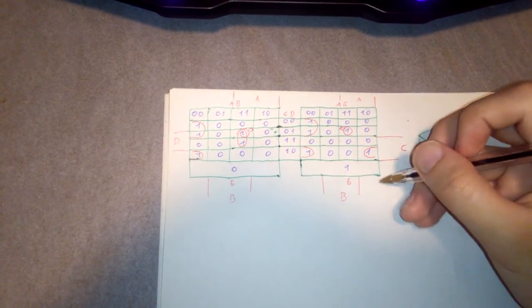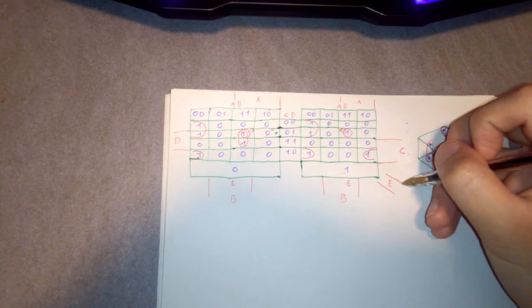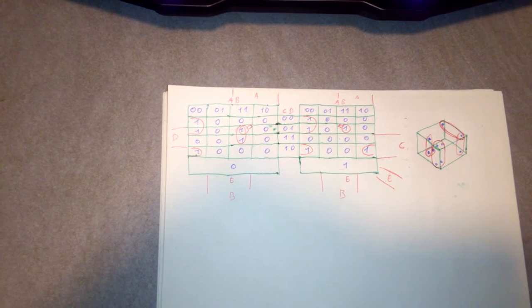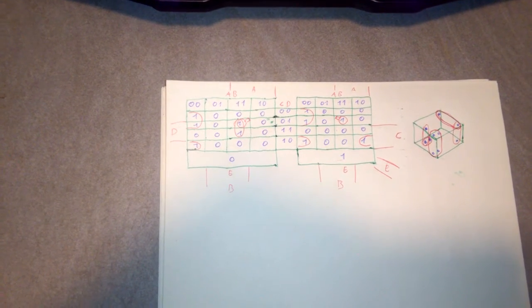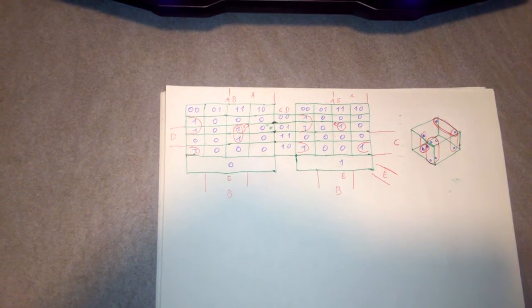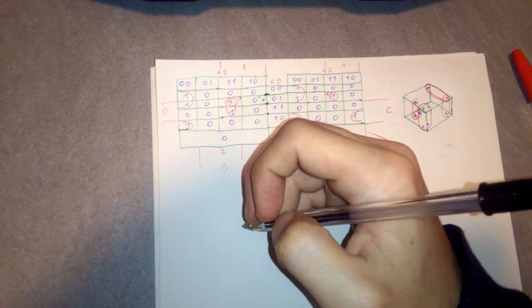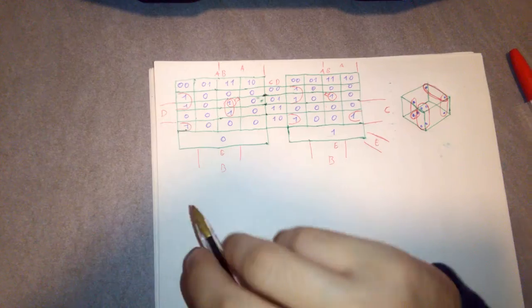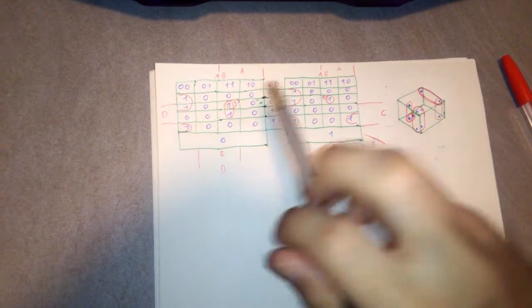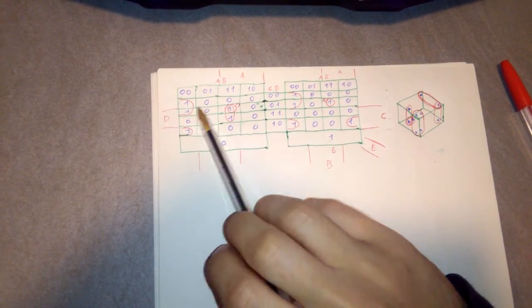Lastly, E is 1 only here on this plane, on this top plane. Now, those are actually going to give us our function. So why don't we start with this group of 4?